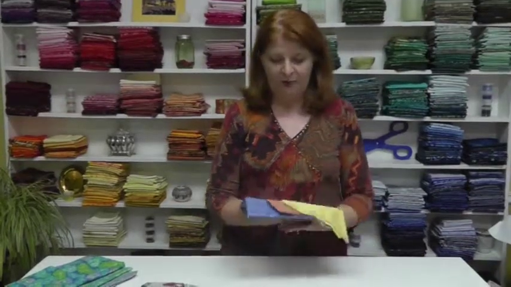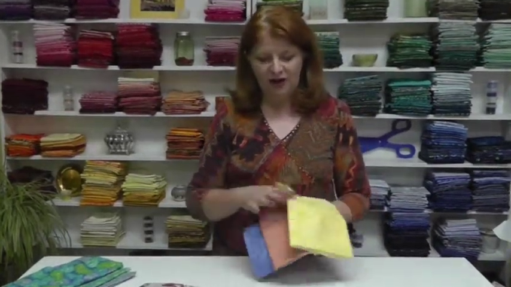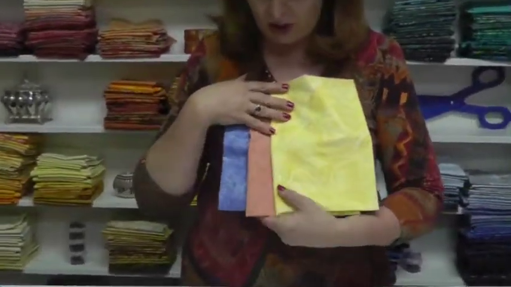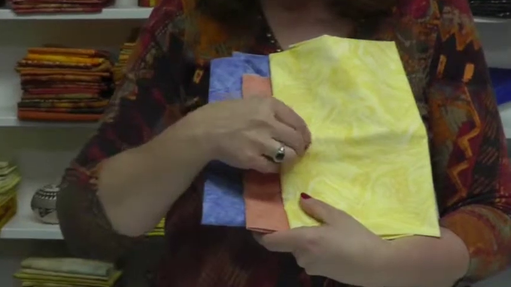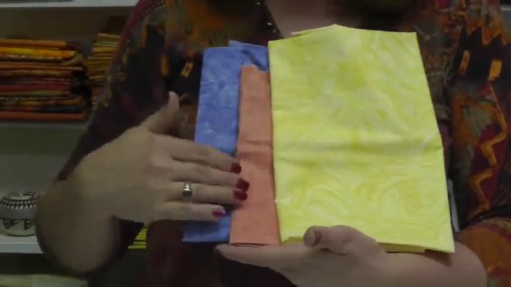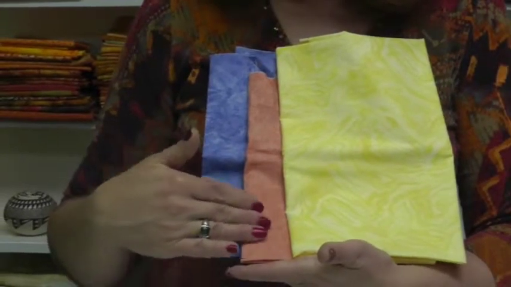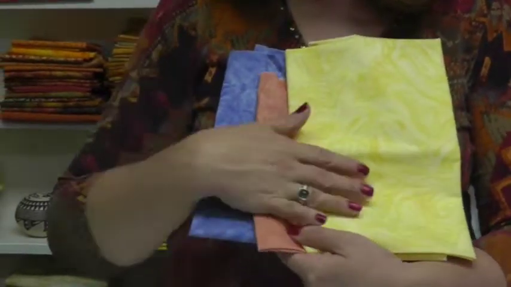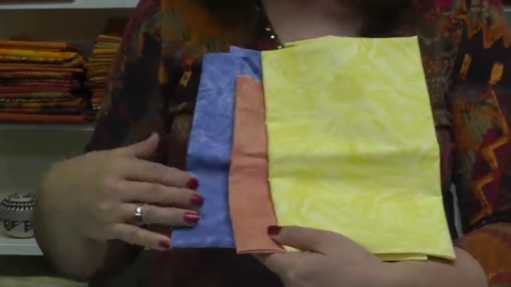So let's first talk about blenders. Blenders are semi-solid modeled type fabrics or tone on tones, okay? And you can see basically they're yellow. This is yellow on yellow, and this is a very small fine print tone on tone, and this is more of a modeled fabric. And these are all good blender type fabrics.